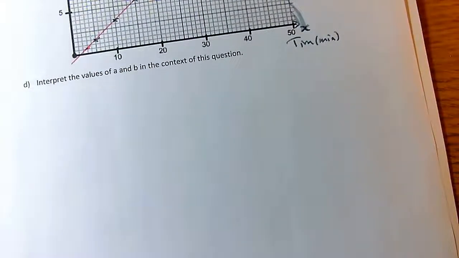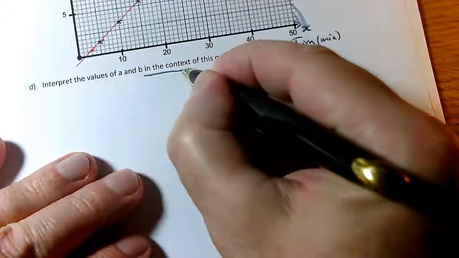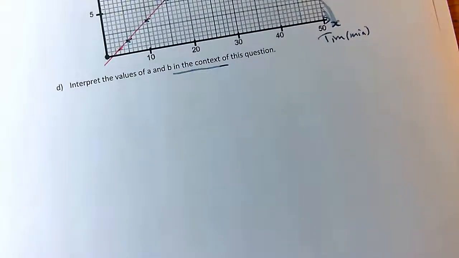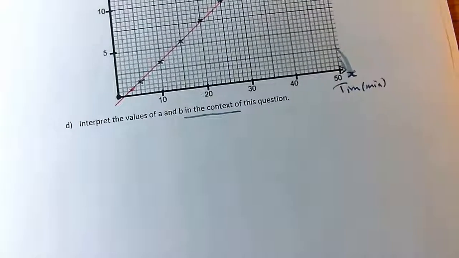Now for the good bit. We've got to interpret the values of A and B in the context of this question. Now, this is another template. Remember, interpreting a correlation coefficient is a bit mean because you've got to say the strength of the correlation, the direction of the correlation, you've got to mention the names of the variables, and then you've got to do it all over again saying that a high one of these is associated with a high one of these if it's positive correlation. Here there is just one way to do this.